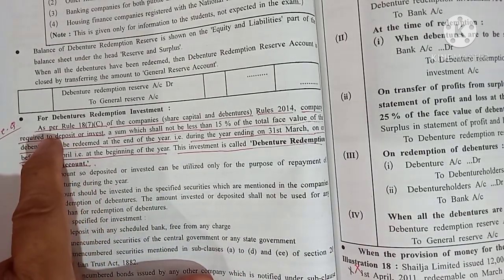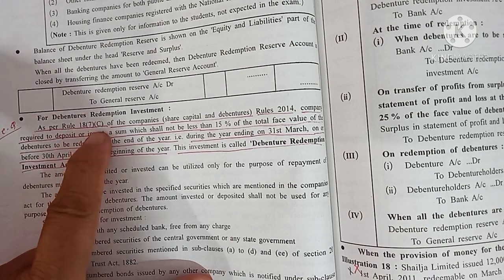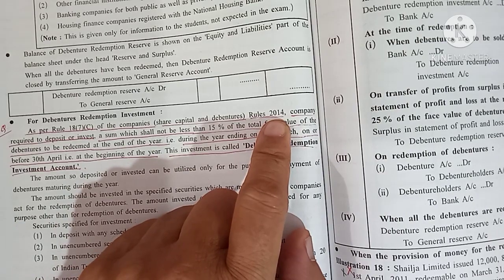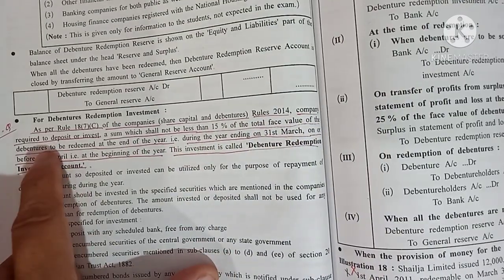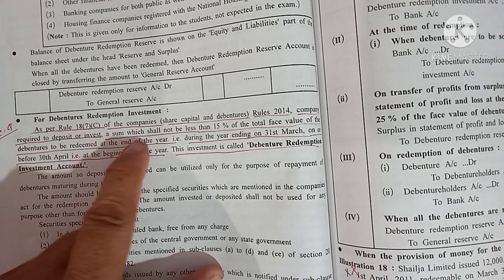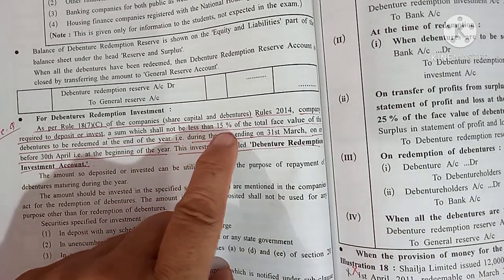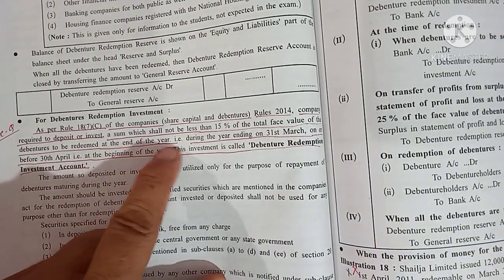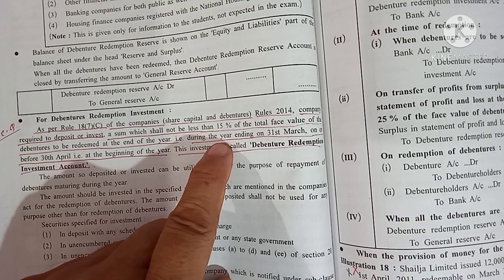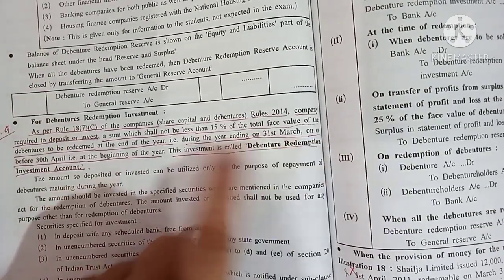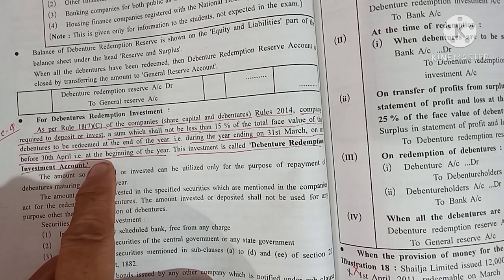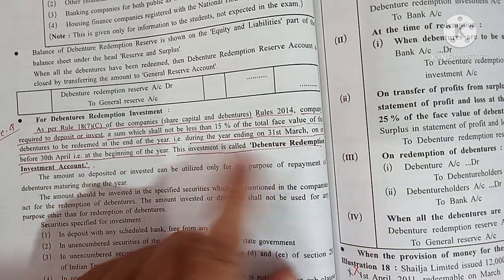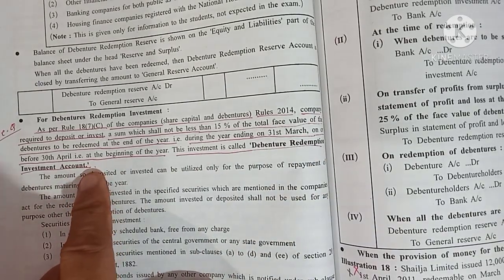It is given here as per Rule 18(7)(c) of the Companies (Share Capital and Debentures) Rules, 2014. The company is required to deposit or invest a sum which shall not be less than 15% of the total face value of the debentures to be redeemed during the year ending 31st March, on or before 30th April, at the beginning of the year. This investment is called the debenture redemption investment account. I think you did not understand. That is the meaning of it.